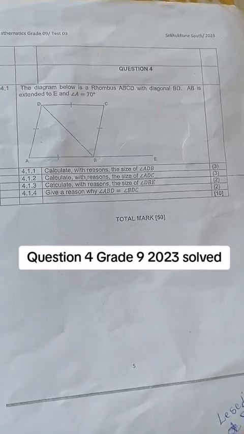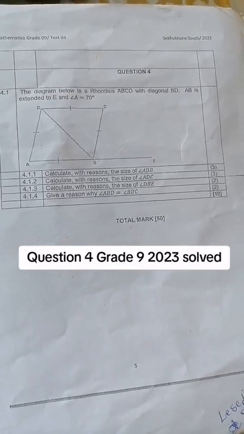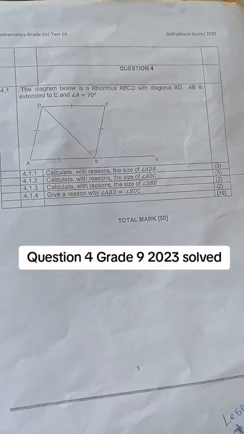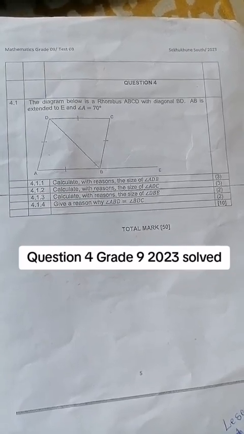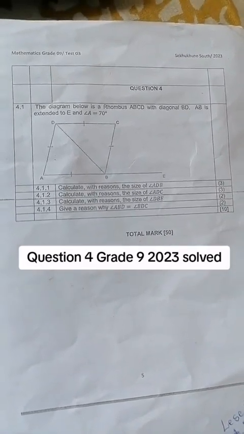Okay, so now the question says the diagram below is a rhombus. We all know what a rhombus is, right? I could explain it more like you have your square, but then it is squashed this time around, hence we call it a rhombus. So the diagram below is a rhombus.